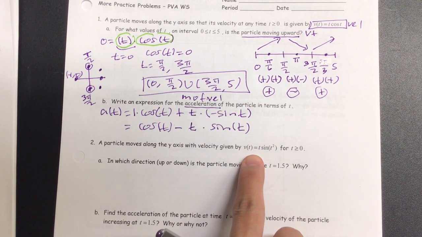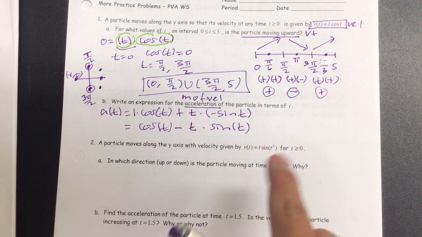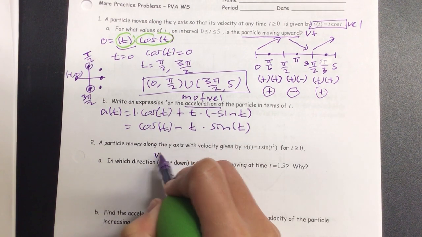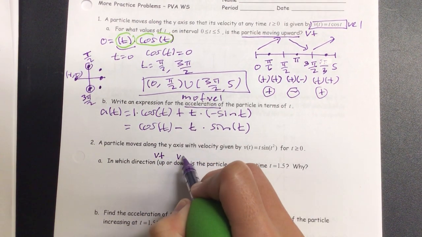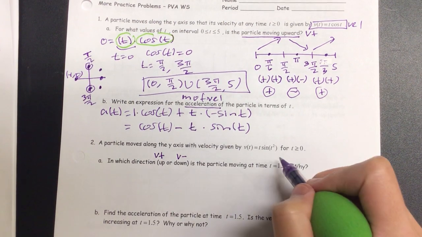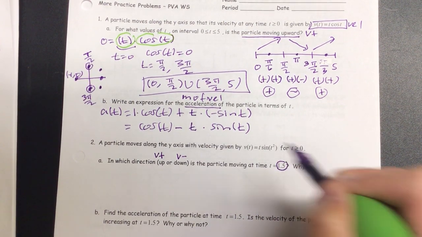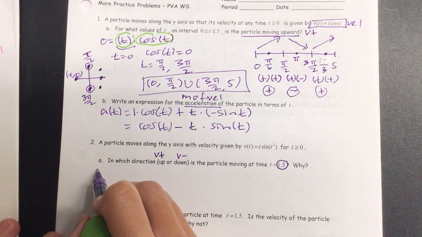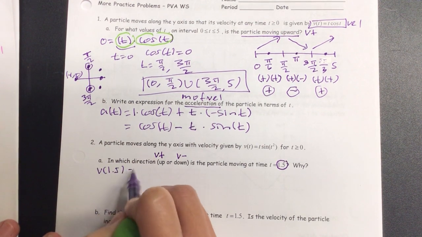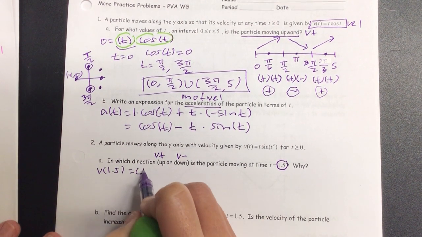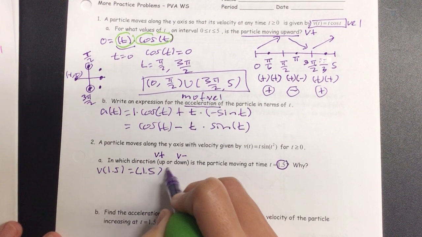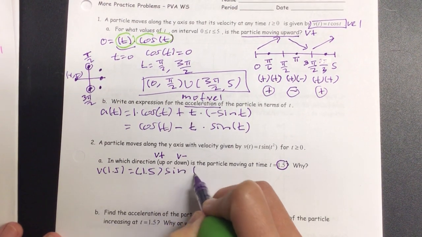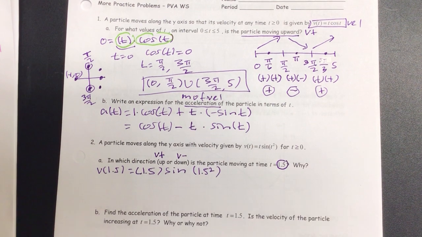Don't we have the velocity function already? So you do nothing with that. So let's write on here, velocity must be positive if it's going up. It must be negative if it's going down. So all we need to do is plug this t value into our domain. So let's write v of 1.5 is equal to, the equation says 1.5 times sine of 1.5 squared. And we're not squaring the sine, but just inside the parentheses.